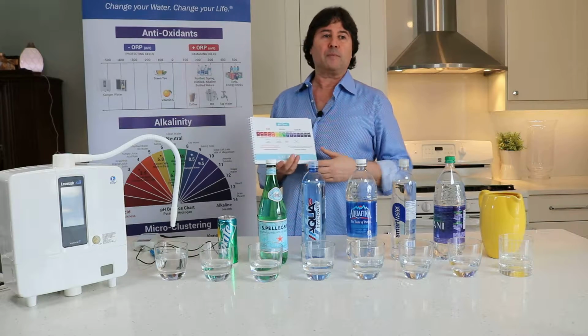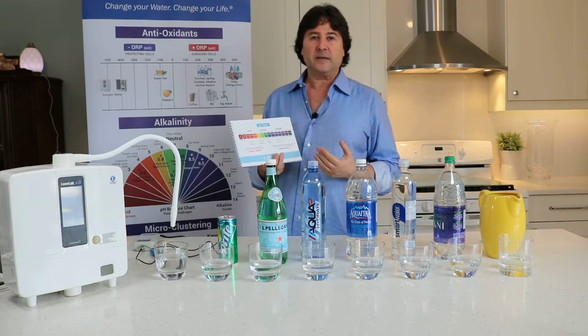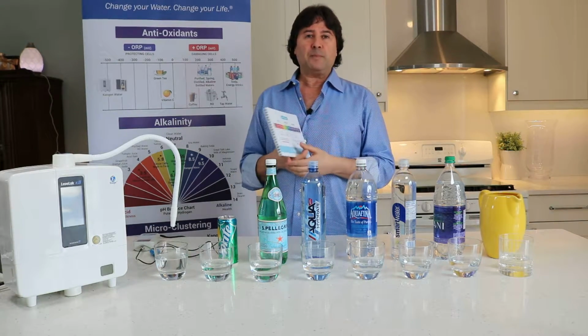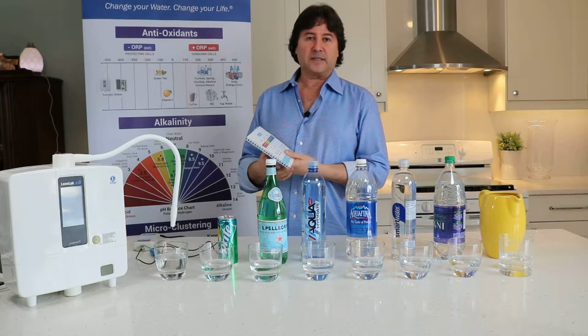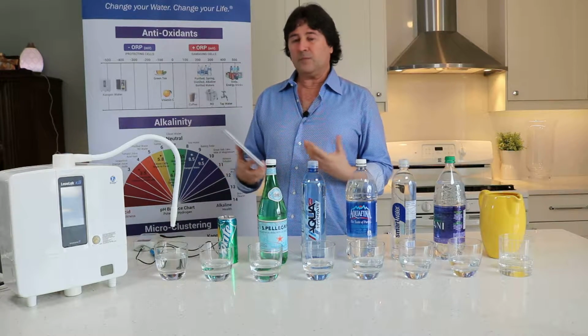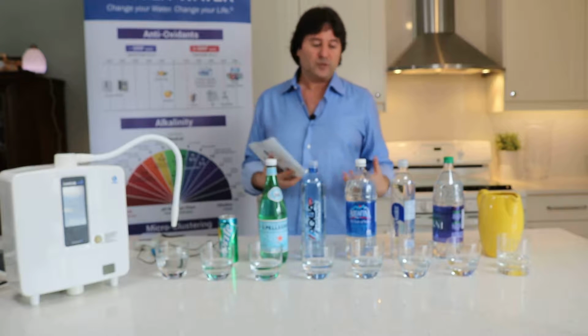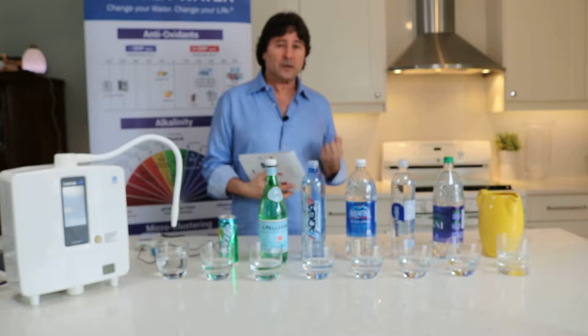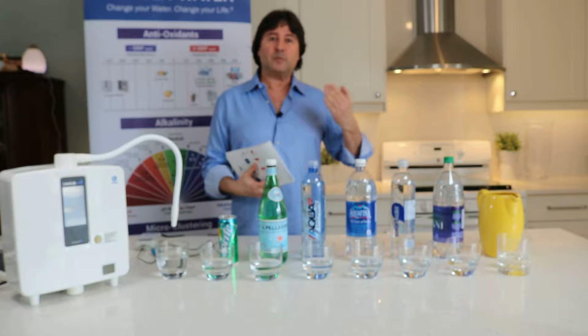So we live in a primarily acidic state. Most people are chronically acidic. We don't eat enough fruits and vegetables that come straight from the ground to our mouth to be able to offset that.